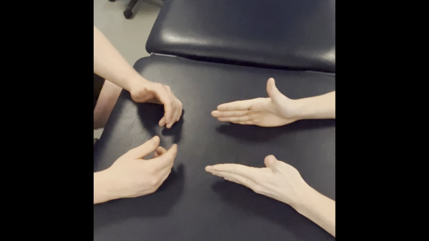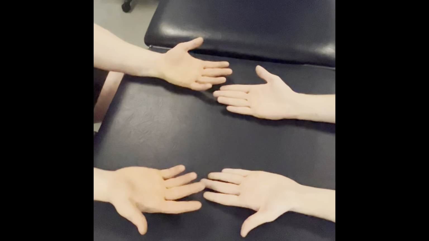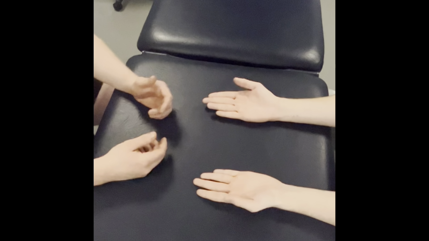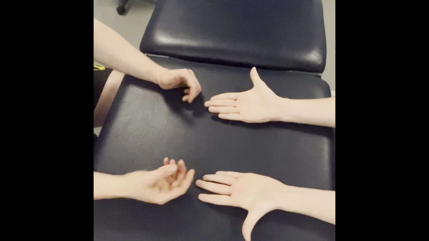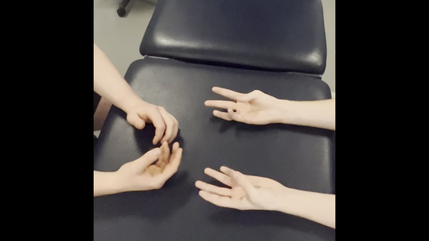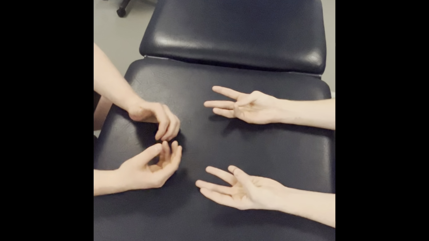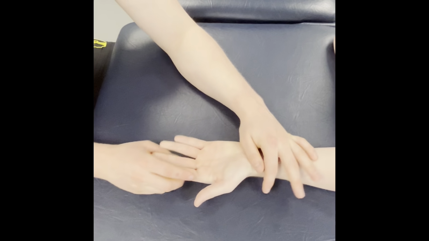And finally, I will end by assessing the hand. I begin by actively assessing thumb flexion, followed by extension. After this, opposition is performed. There are another 2 movements at the thumb, which are abduction, which is bringing the thumb away from the hand, and adduction, which is bringing the thumb to the hand.